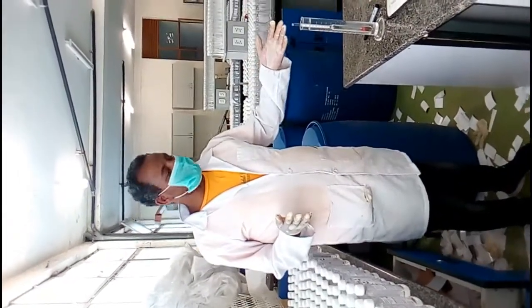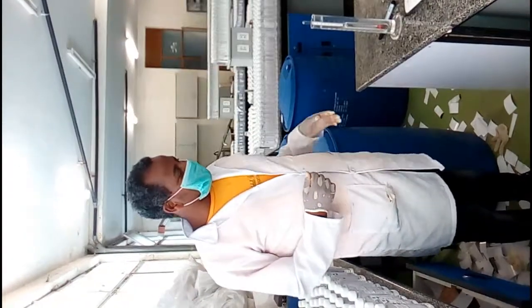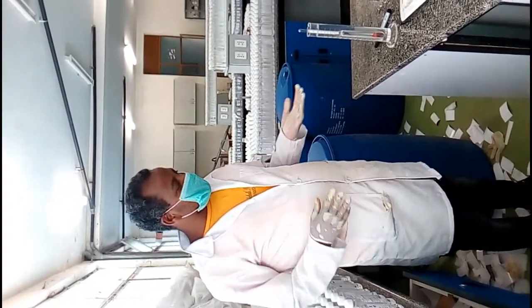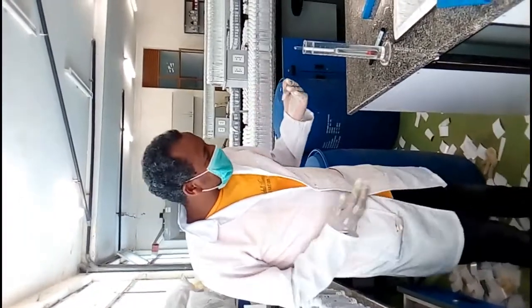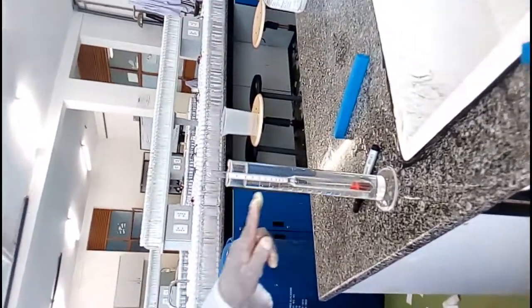Let's come to the final stage of our experiment. Now we are checking with the alcohometry using the sample taken from the sanitizer. As we said, it contains 80% ethanol. Let's come to the reading here. If you observe here, there are readings from 0 up to 100.